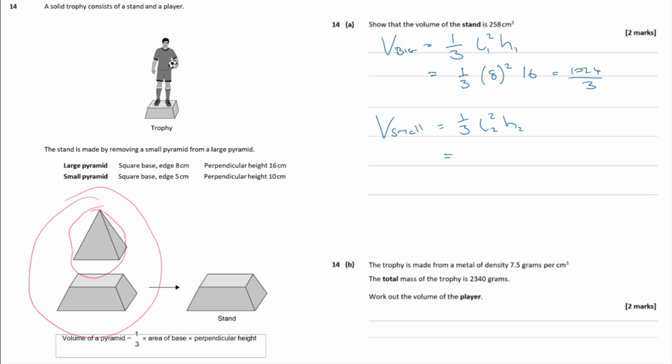The second length is 5 and the second height is 10. Okay, so that's 1/3 of 5 squared times 10. So 5 squared is 25 times 10 is 250, so that's 250 over 3.